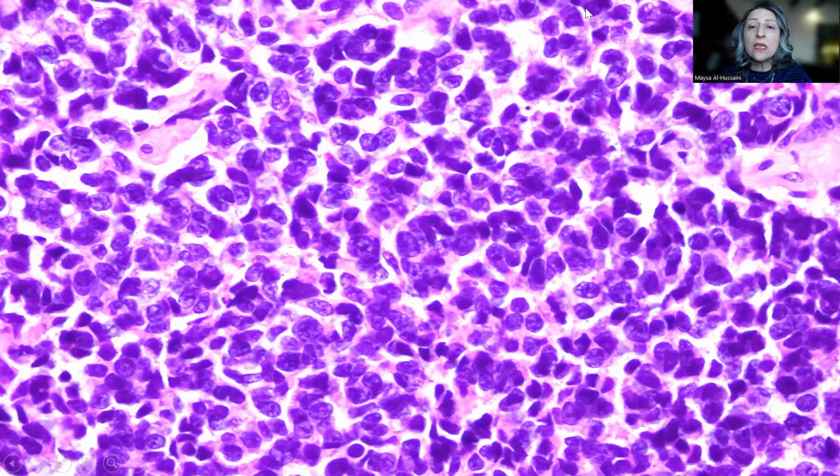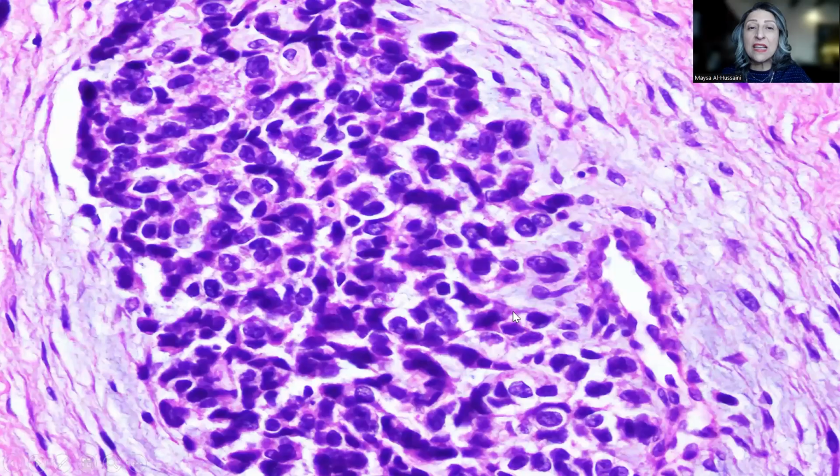And as you can see here on another focus, you can see some tendency at rosette formation, but in general, we have a tumor that is composed of a proliferation of small round blue cells with high NC ratio and mitotic figures scattered here and there. And again, here another focus. There isn't, I have to say, much of peripheral palisading, which is sometimes described in a subset of these tumors.